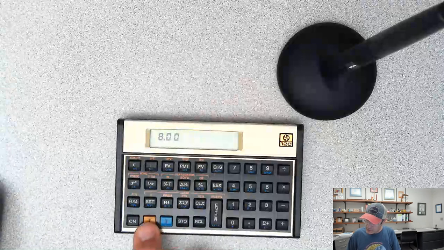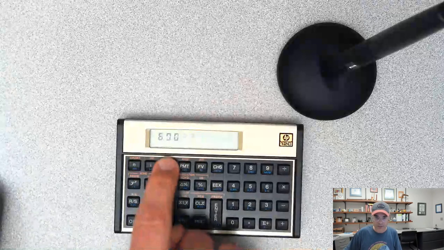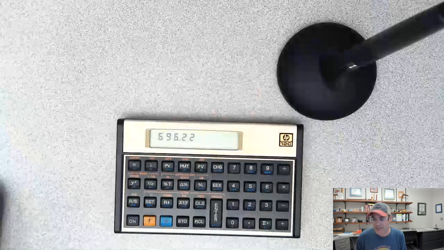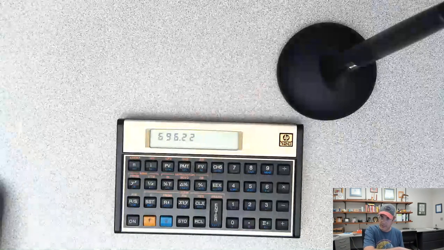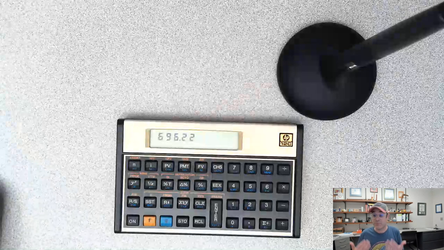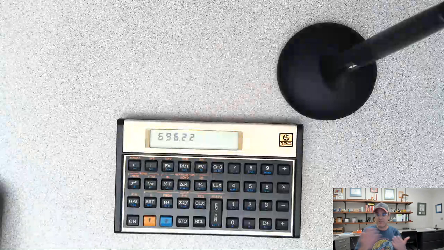And when we compute net present value, we press this, it's more of a yellow key, this yellow key and net present value. And we get a number that, no surprise, is $100 less than the last number that we calculated. And this is because net present value is simply the present value net of the initial investment. Net present value. The name says it all.